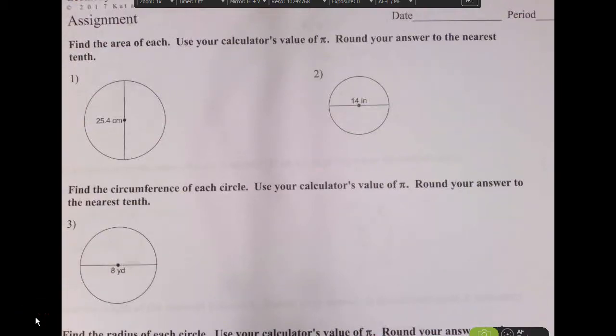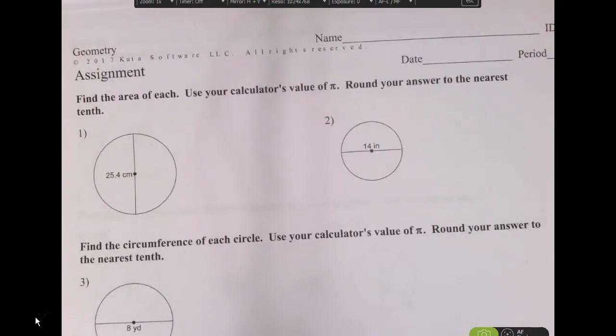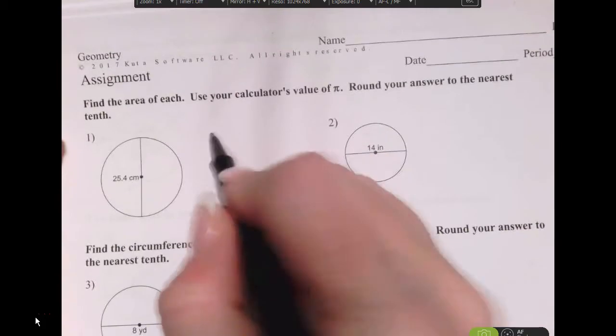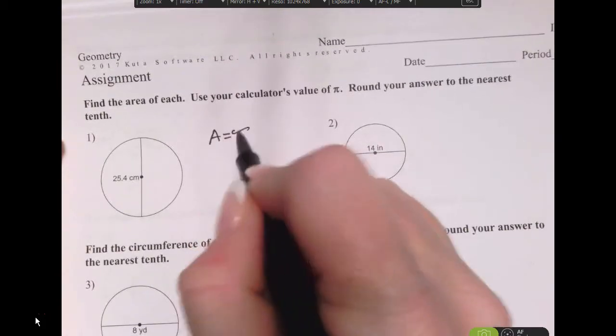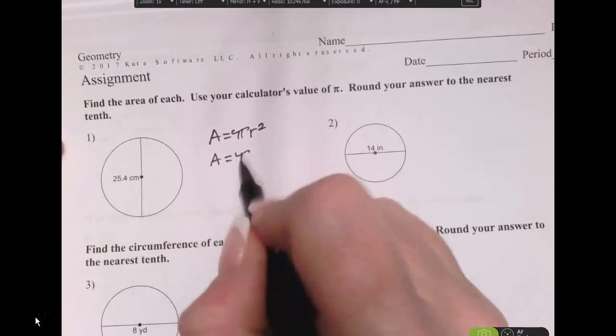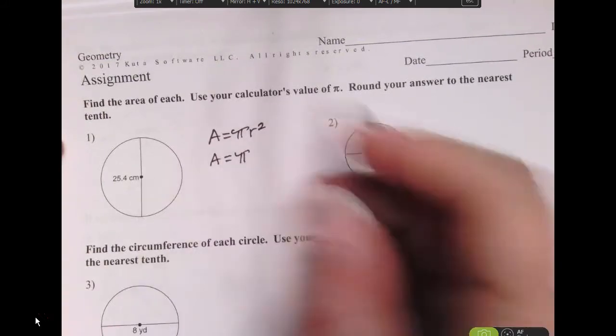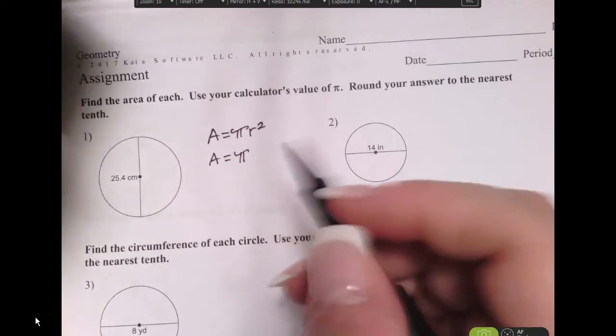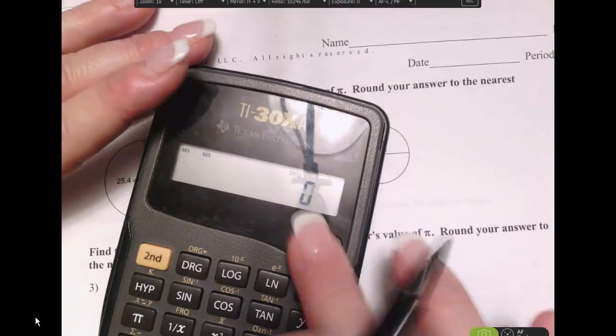This video is to help you through the review assignment, just in case we don't get through all of it today. In numbers 1 and 2, you have to find the area. So I always start a problem like that with the formula. And this helps us remember that for area, we need the radius. We're given the diameter. So we want to take that and cut it in half.